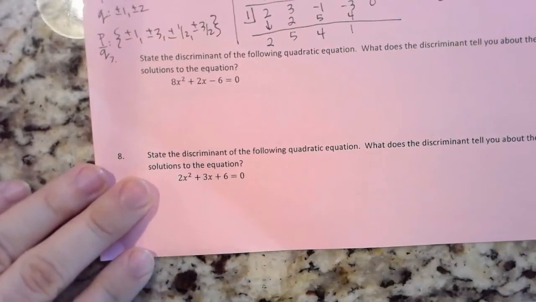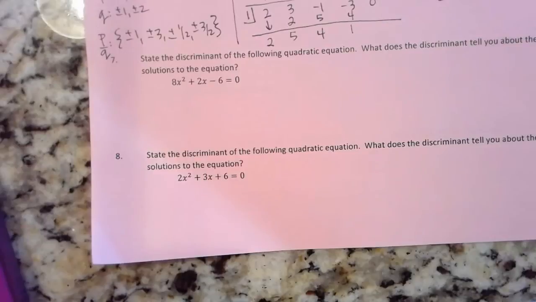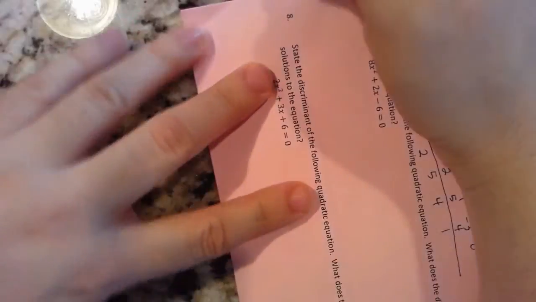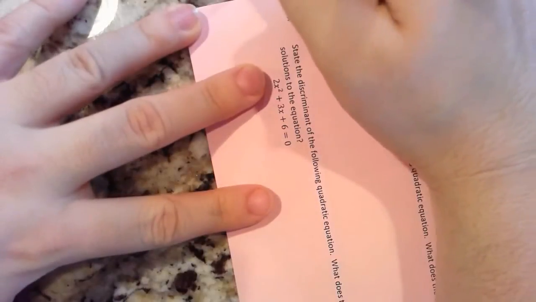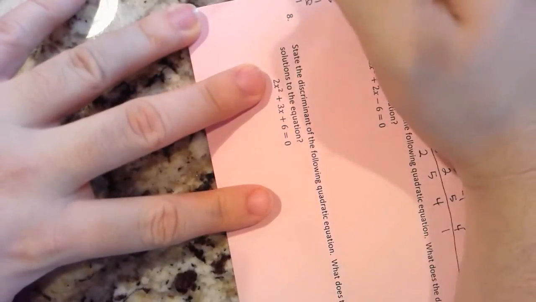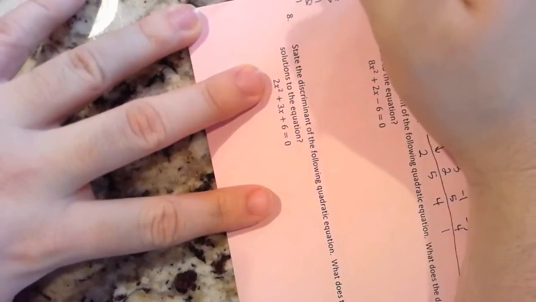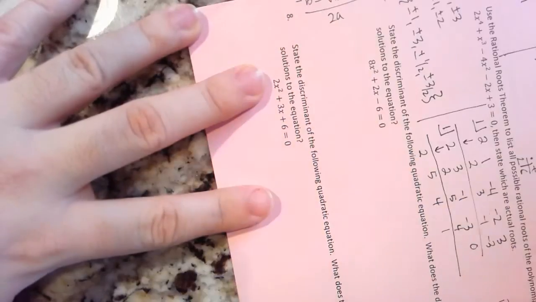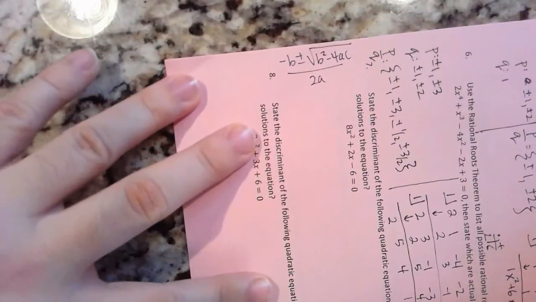Weird. Okay. Number 7 and 8 are the same question. State the discriminant of the following quadratic equation. What does this discriminant tell you about the solutions of the equation? Well, off to the side, I'm just going to write down what the quadratic formula is. Hopefully we've done this enough that you know what the quadratic formula is.